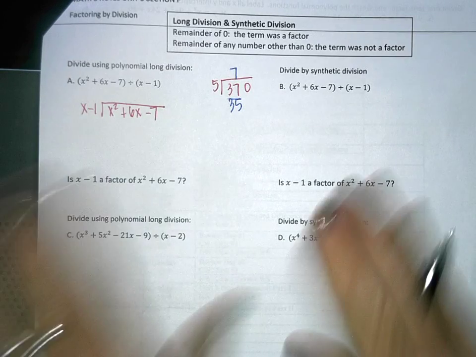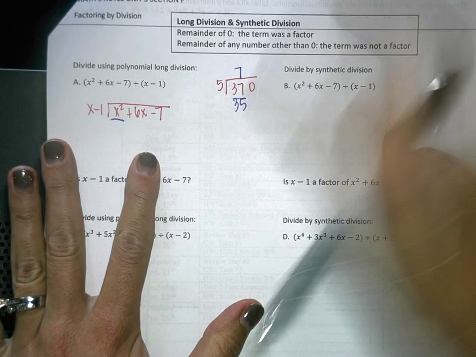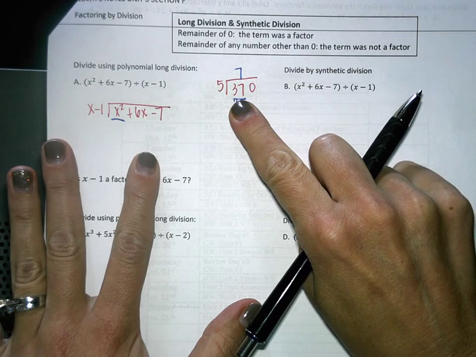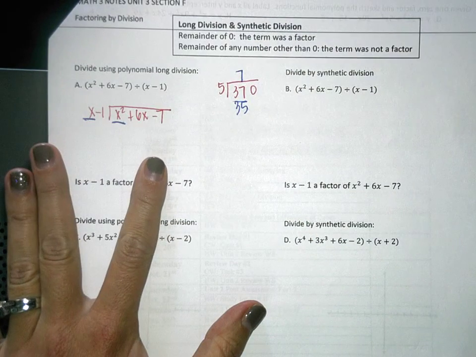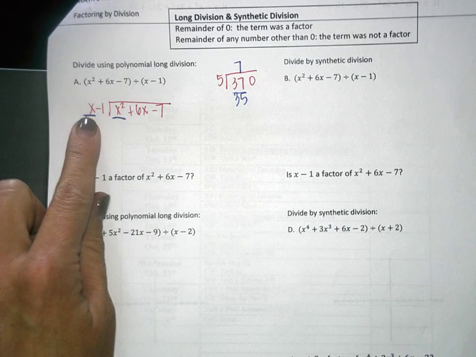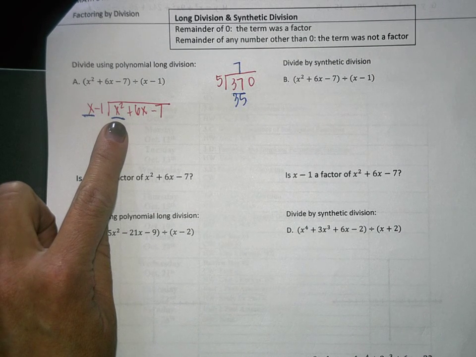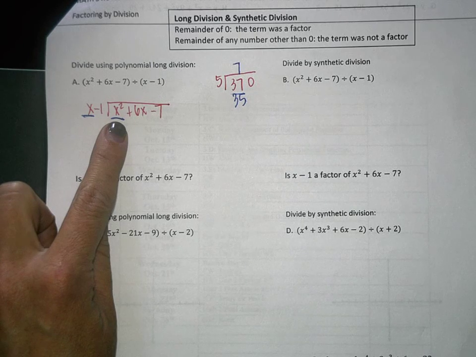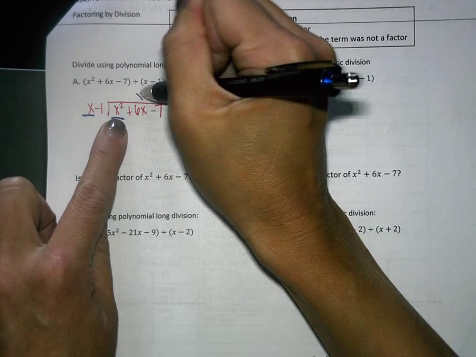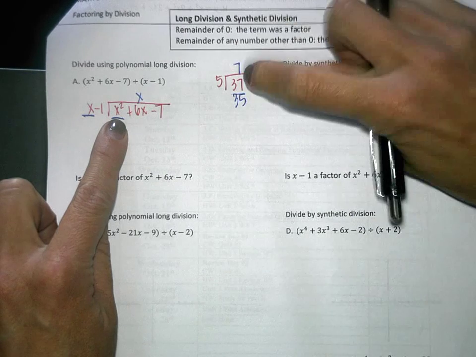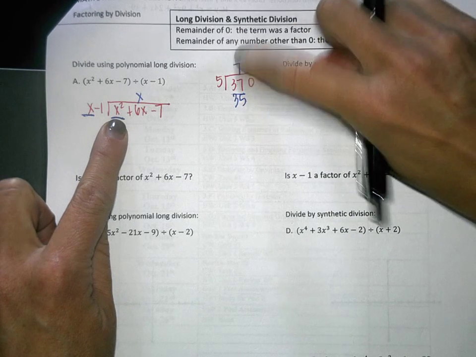We're going to end up doing the same thing over here. You are always looking at the first term, just like how we looked over here at the first term and this first term. And you are trying to decide x times what makes x squared? X, right? X times x makes x squared. And since it's just a plain x, you're going to line it up with the plain x. See how just like here I lined up the 7 in the second spot?